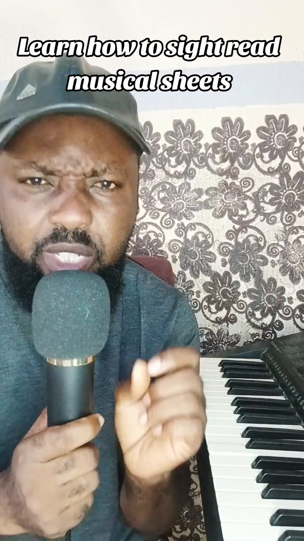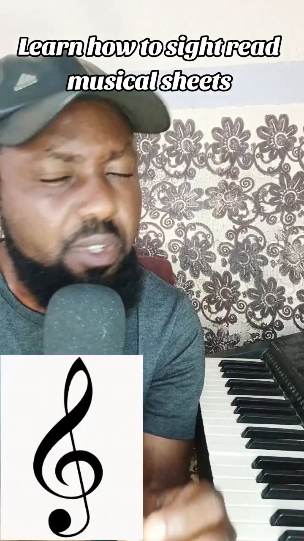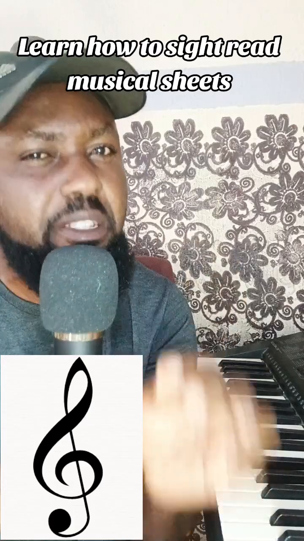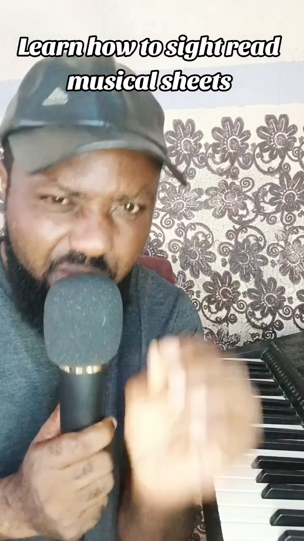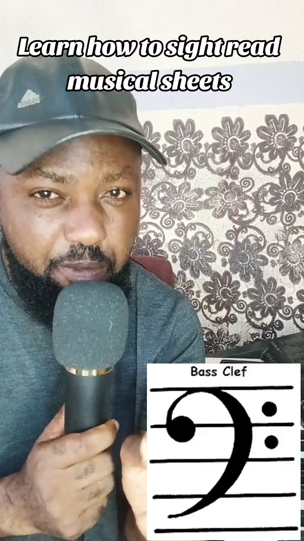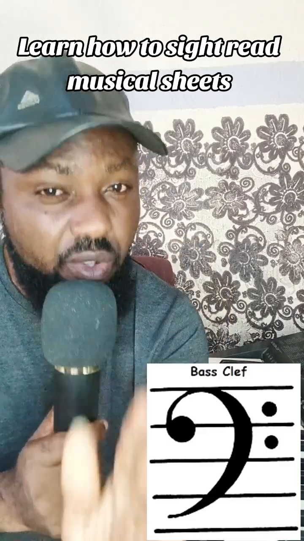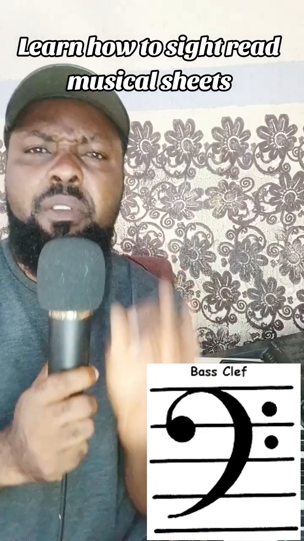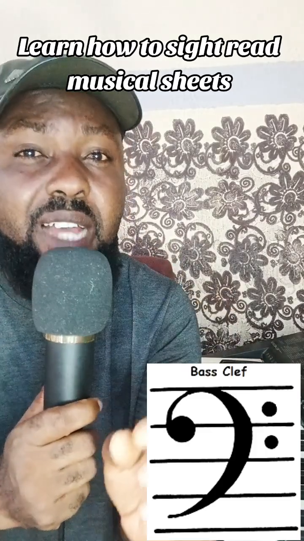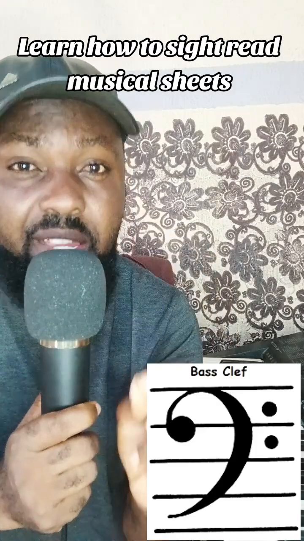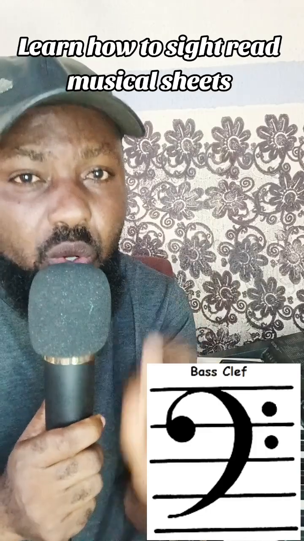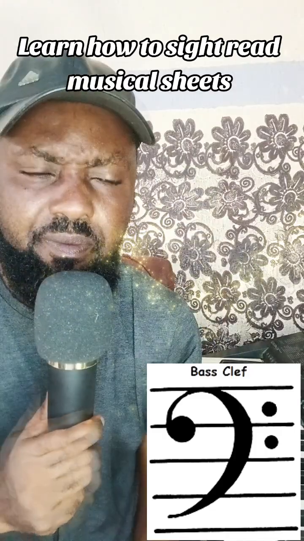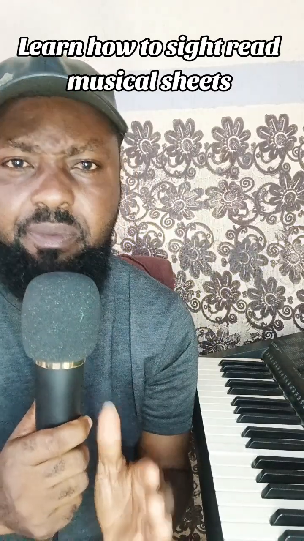Now, what do we understand by the word clef? A clef is a symbol placed at the beginning of a musical staff to indicate the pitch of the notes written on it. That is a clef. If you want to learn how to sight read, just understand, that's why I'm breaking it down little by little. Essentially, this clef acts as a key that tells you which note corresponds to which lines and spaces on the staff. That is what it does.